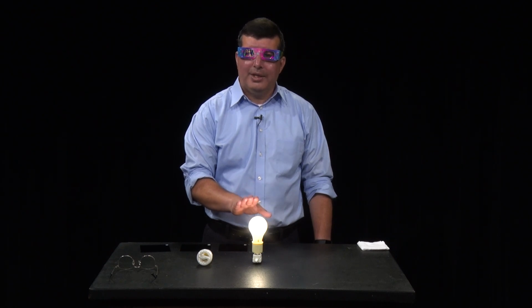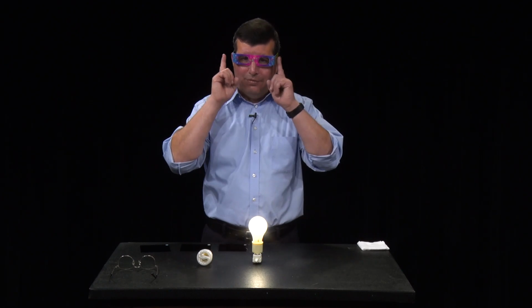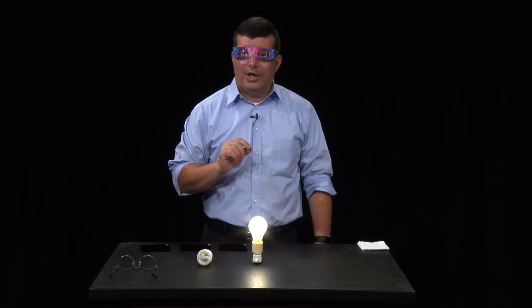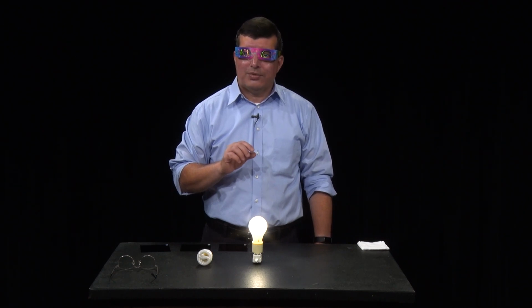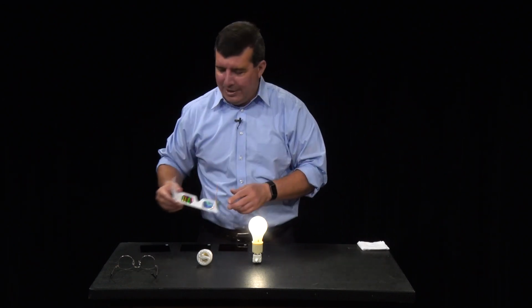Okay, what I have here is an incandescent light bulb. That means that this is a light bulb that gives off light because it is hot. It is hot enough to glow in visible light. This is an old-fashioned light bulb. And what I also have are spectral glasses. What spectral glasses do is break up light into its spectrum. Now I'm going to give a pair of glasses to the camera so that you can see what I'm seeing.